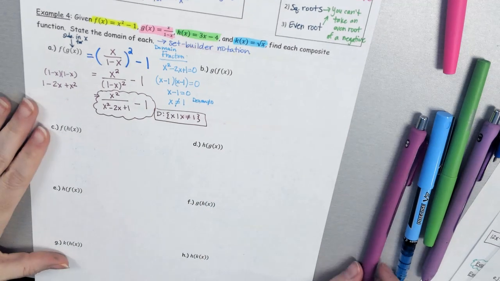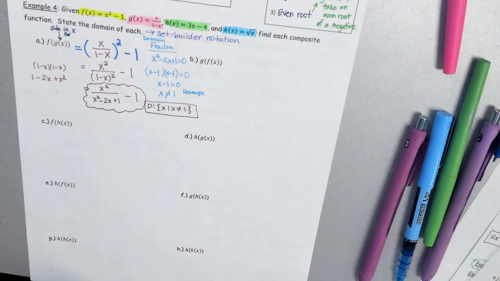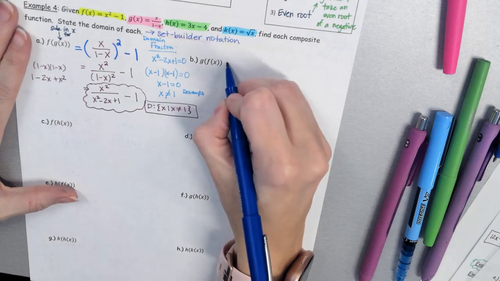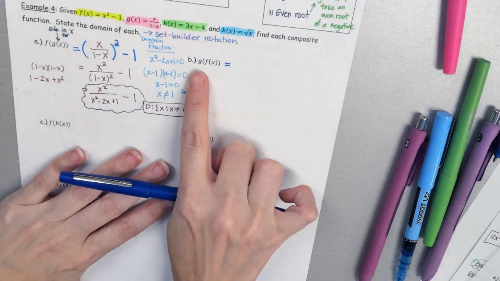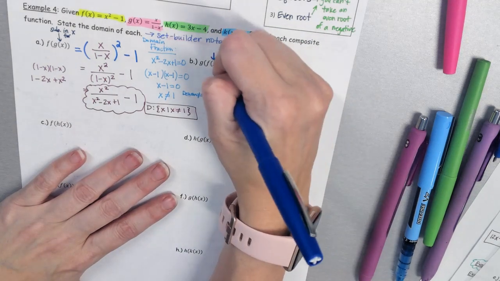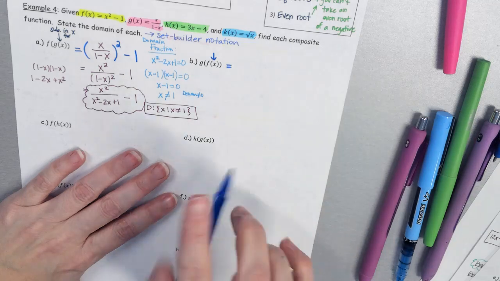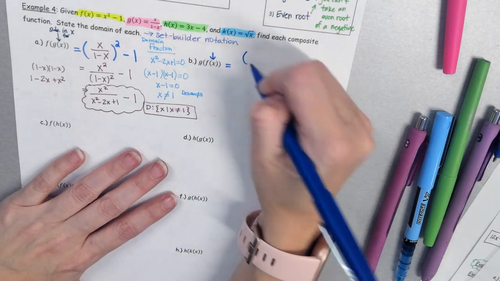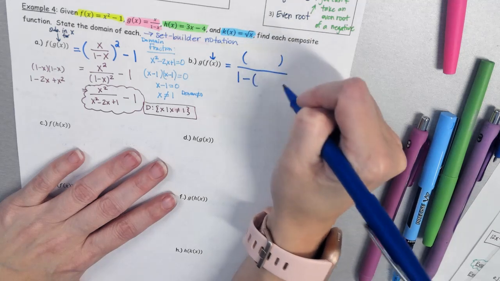So you have for b, g of f of x, and you are going to, again, start with the outside. So you have g of x, and then this is what you're going to be plugging in for x. So g of x is x divided by 1 minus x.